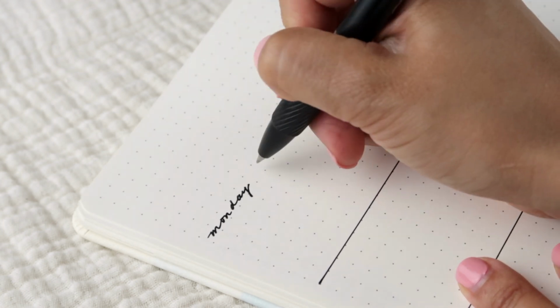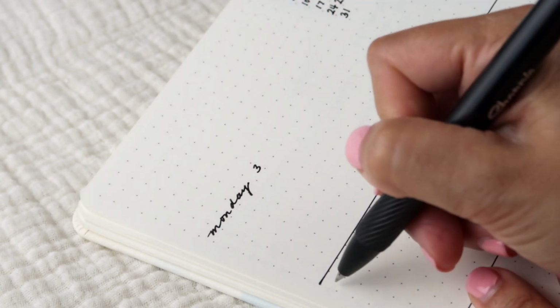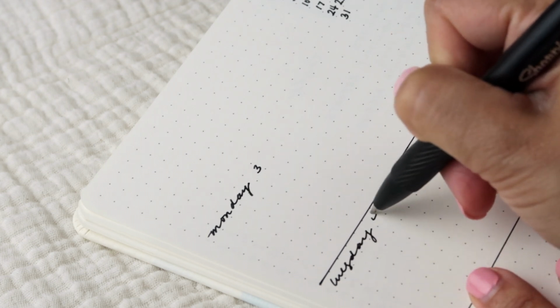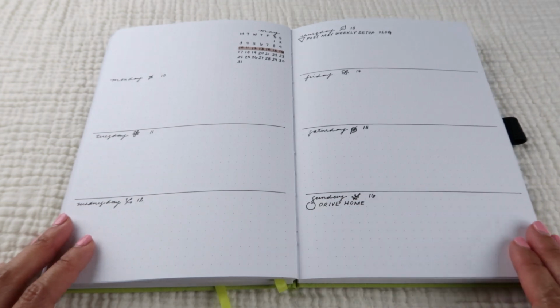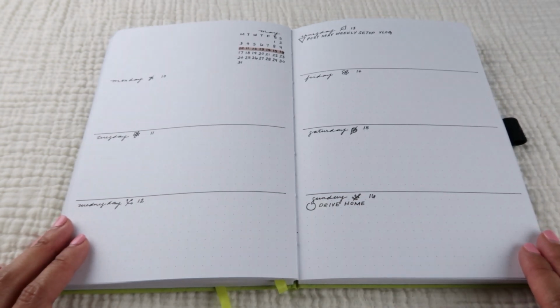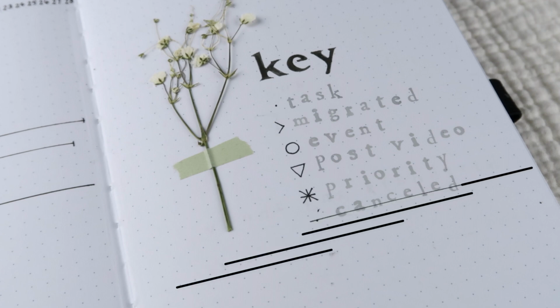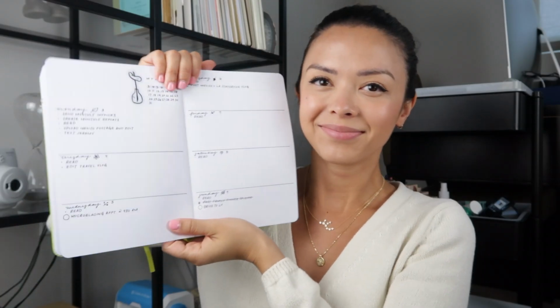I like the weekly rapid logging setup because it's purely functional. There aren't any bells and whistles in organizing your tasks for the week. It simplifies the design. That is why having a key is essential for rapid logging, because you'll either cross it off if it has been completed. If you don't finish a task that day, I use an arrow pointing to the right showing that the task is being migrated to a future date, or put a line through it if the task has been canceled.